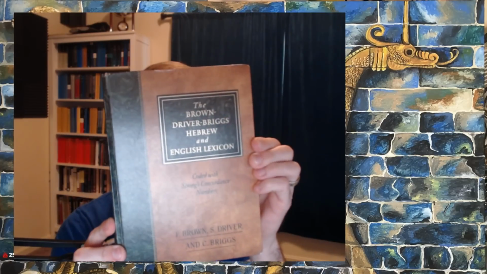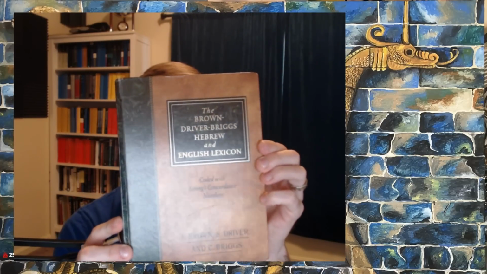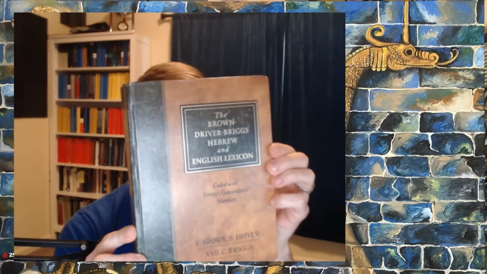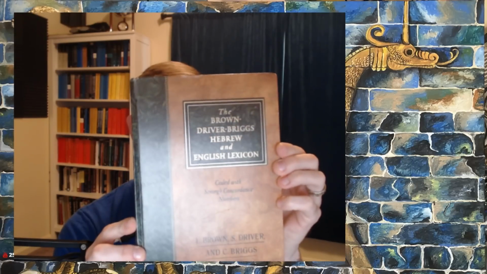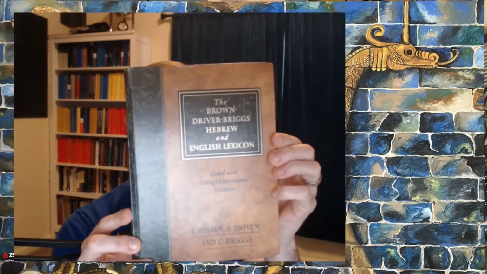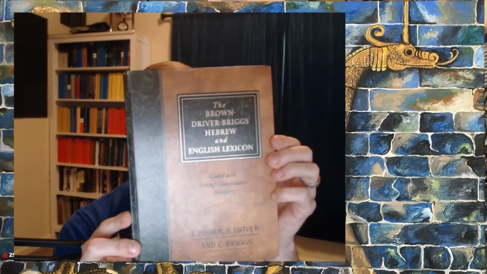And then finally, if you don't use electronic resources, and you want something in print, which I have found when I teach this that a lot of people like to have, particularly when they're learning, physical copies. This is older, but it's still extraordinarily good. I'm trying to get away from the glare there. This is what you'll hear people affectionately call BDB, Brown Driver and Briggs, Hebrew and Aramaic lexicon.